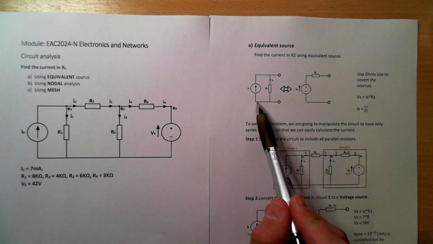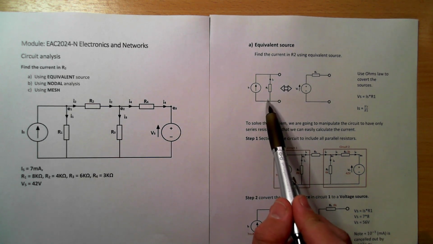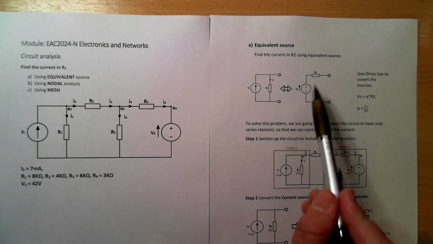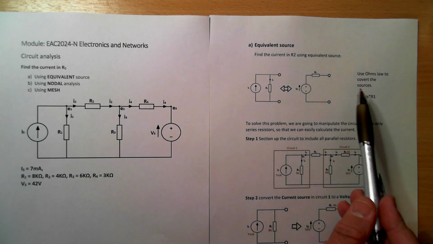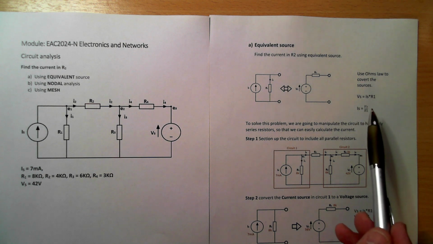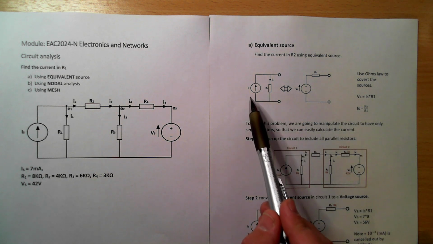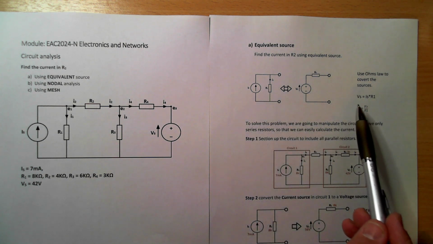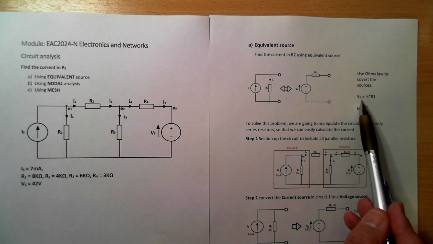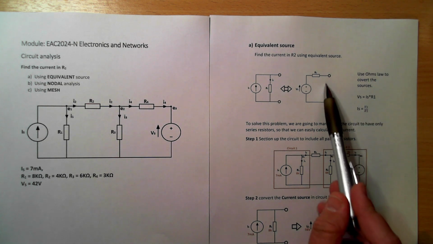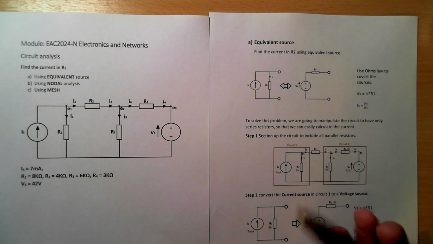if we have a current source with a parallel resistor, we can switch that into a voltage source with a series resistor. It's simple Ohm's law to do the conversion. So going from current to voltage, our voltage source is going to be our current source times the resistor, and the resistor will remain the same value.